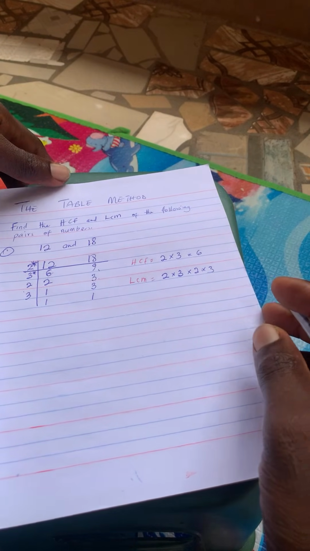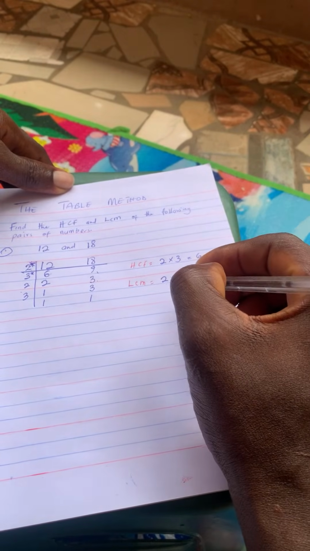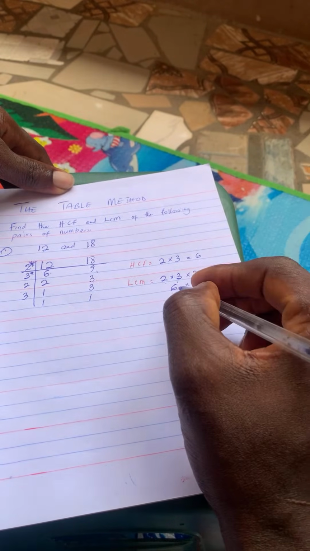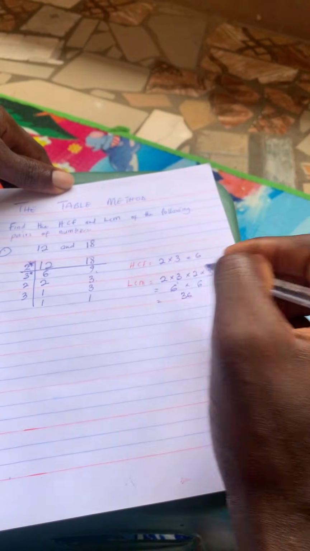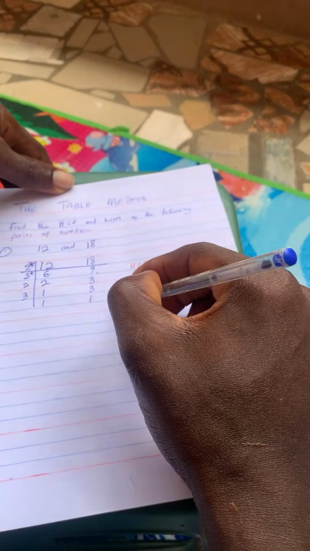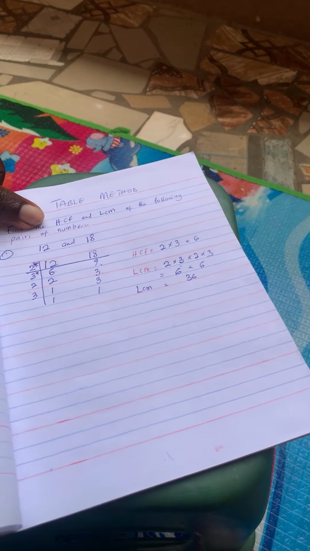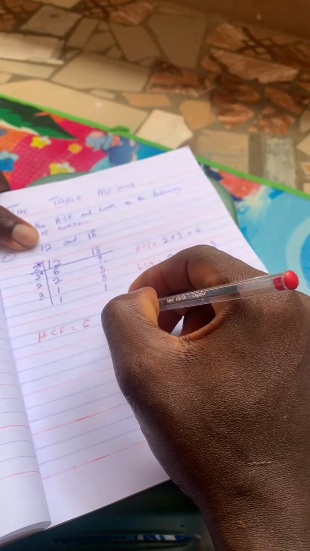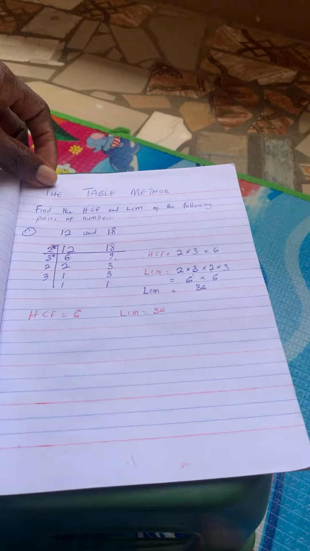Now let's find our answer to it. 2 times 3 equals 6. And 2 times 3 again is equal to 6. Now 6 times 6 is equal to 36. That means our LCM is equal to 36. So you can conclude that our HCF is equal to 6. Our LCM is equal to 36.